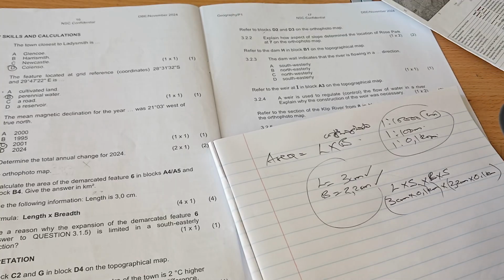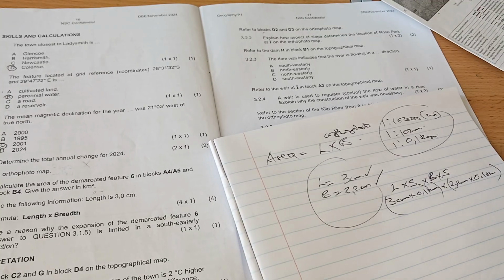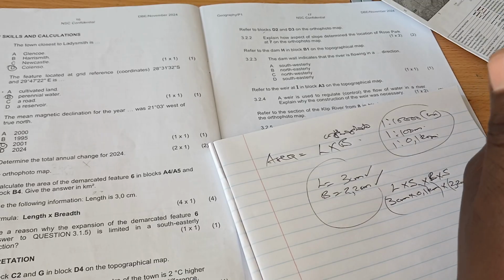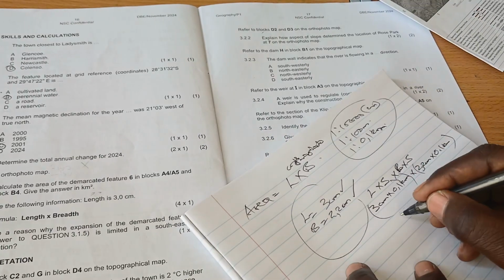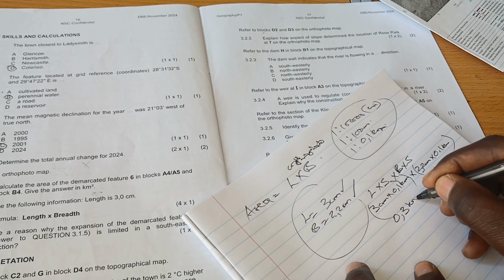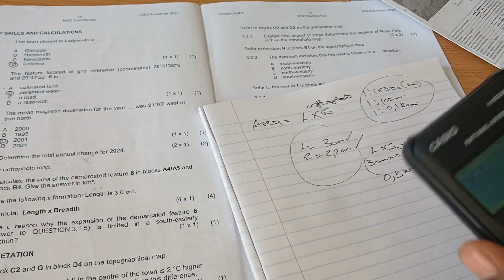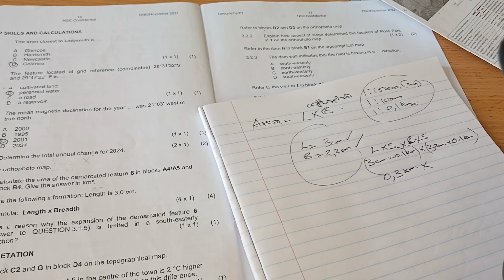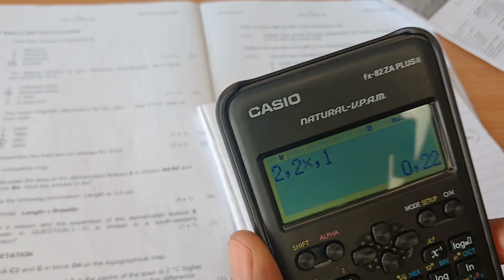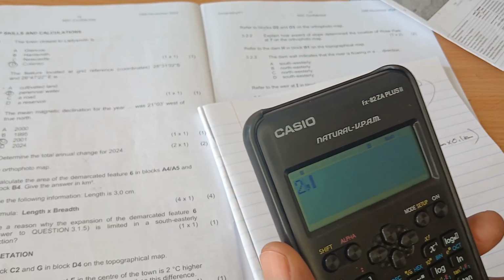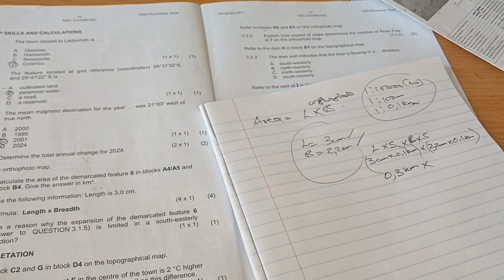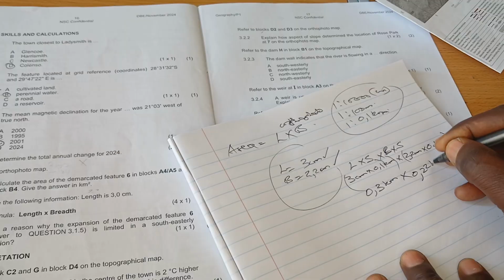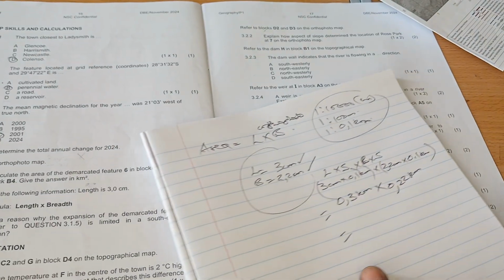Let me do it again. 3 times 0.1. What do we get? It's 0.3. So we're going to have 0.3 kilometers multiplied by 2.2 times 0.1. What do we get? All right, we get 0.22. Let me just show it on the screen. 2.2 multiplied by 0.1. We get 0.22. Remember, all this is in kilometers.